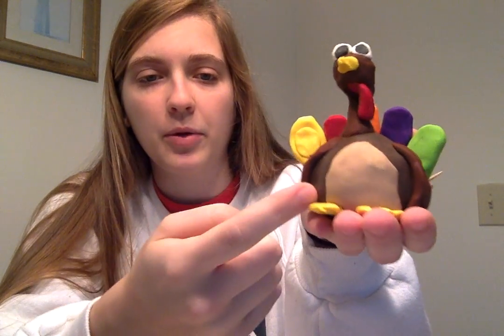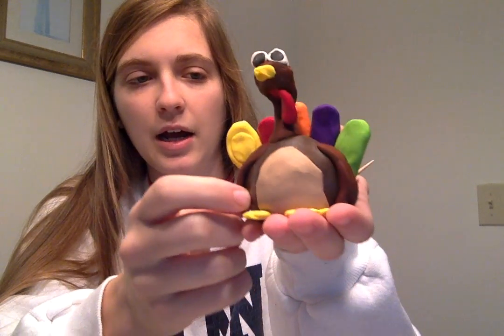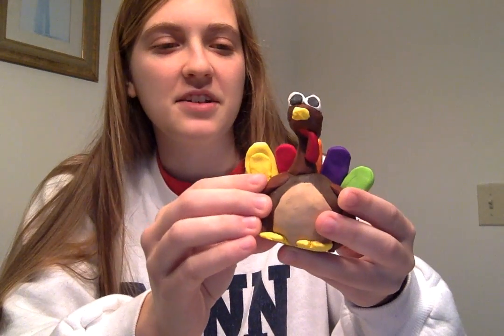I didn't have enough brown to make this big of a body, so I actually had to ball up part of the gray clay or just a random piece of clay to be the foundation, and then that way I was able to thin out the brown to wrap around the rest of his body. And I never baked it, so the toothpicks are still there holding him together, or at least the feathers there. The standard I chose for it was living versus non-living.